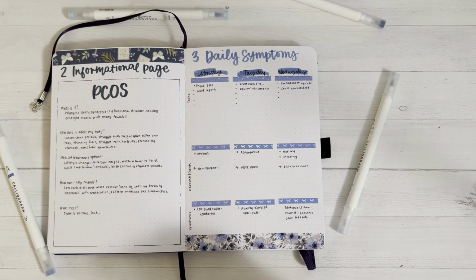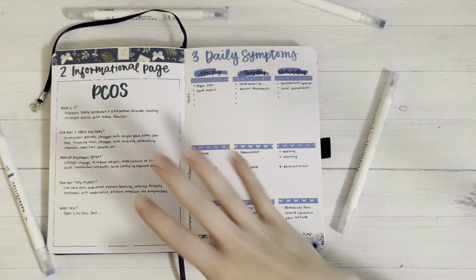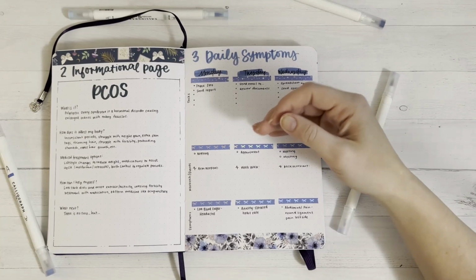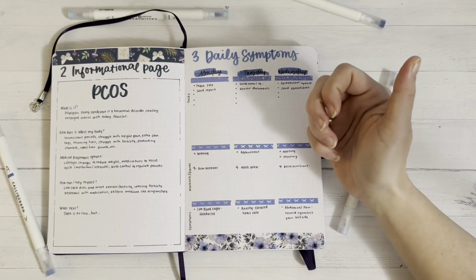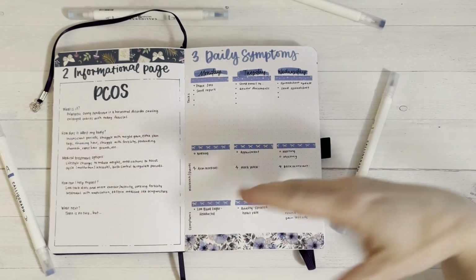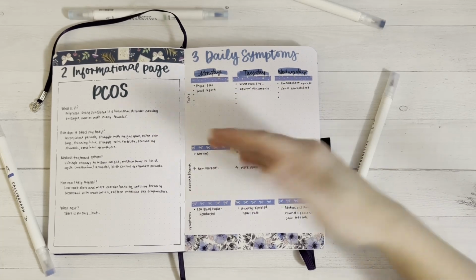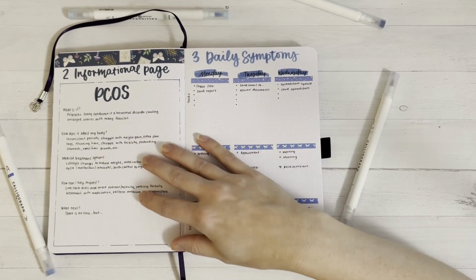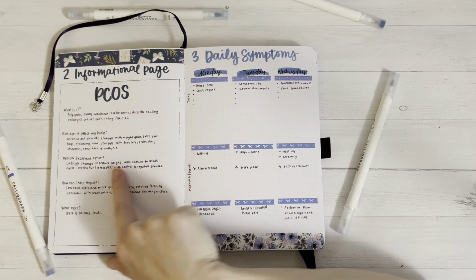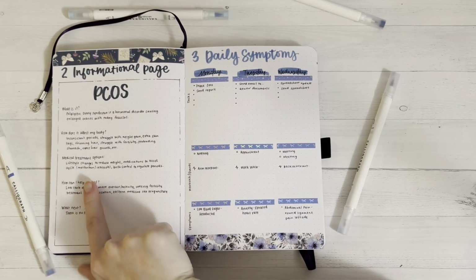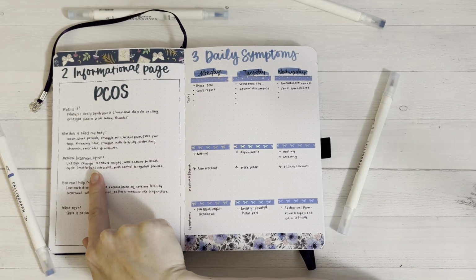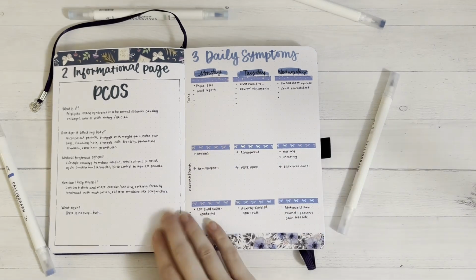And now I am trying to figure out, well, at the time, I was trying to figure out, we were going through fertility treatments, all that kind of stuff. So I just answered some basic questions that I had on an informational page for that diagnosis. So I have, what is it? How does it affect my body? What are the medical treatment options that were given to me by my doctors?